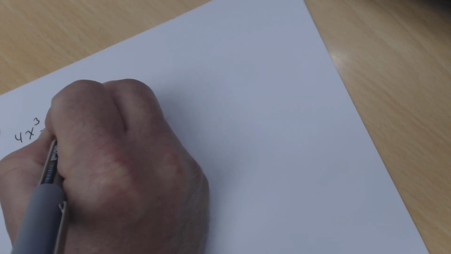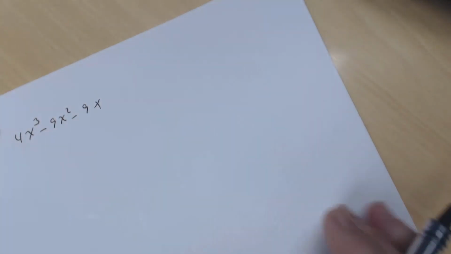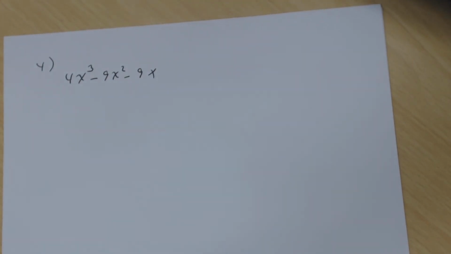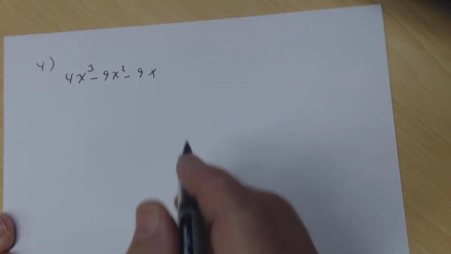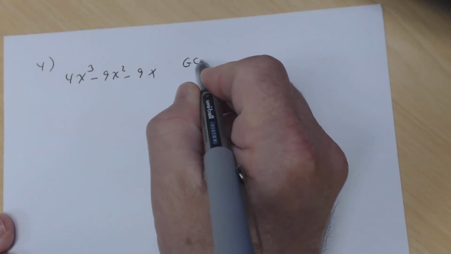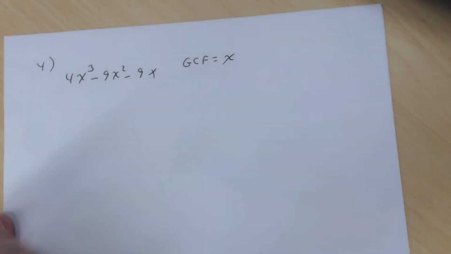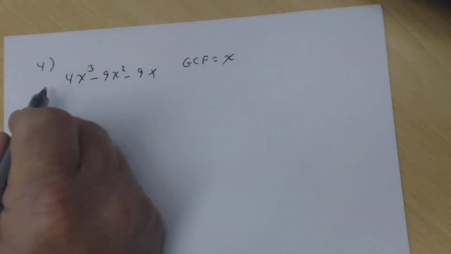Suppose we had 4x cubed minus 9x squared minus 9x. So 4x cubed minus 9x squared minus 9x. Alright, suppose I had that. Okay, so the GCF here is x, right? GCF is x. So I'm going to factor out an x.